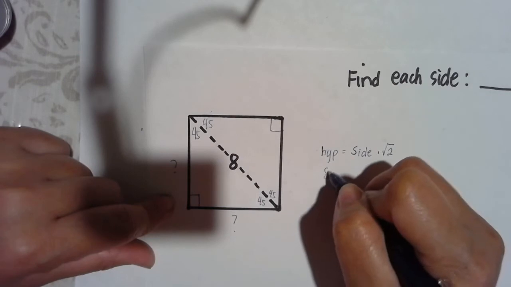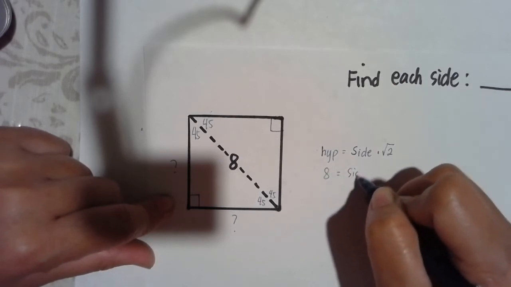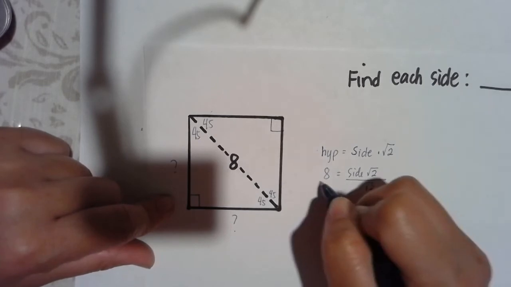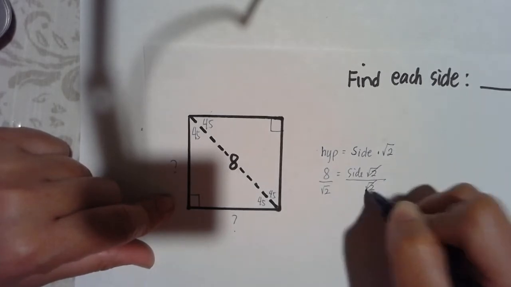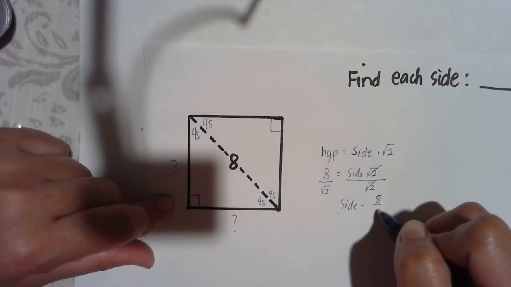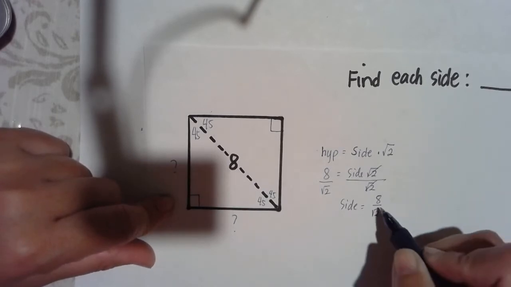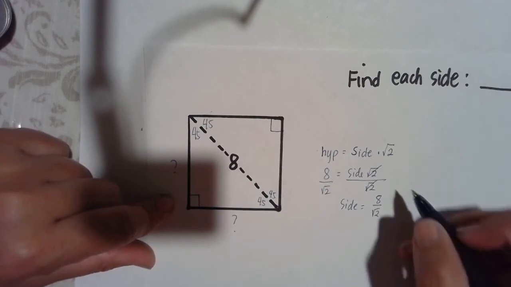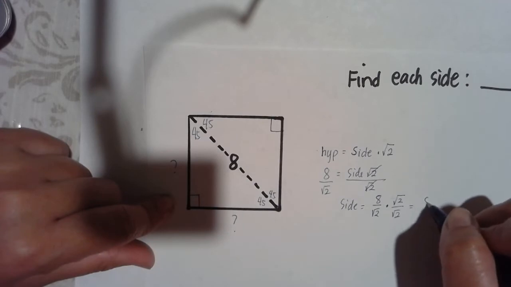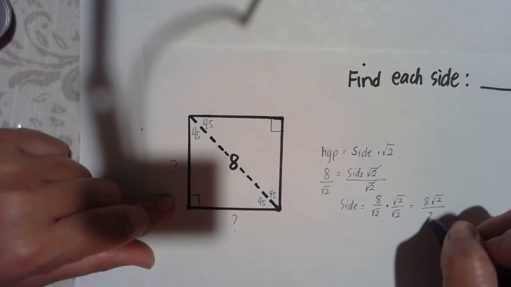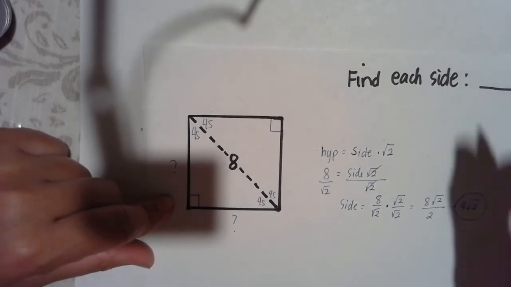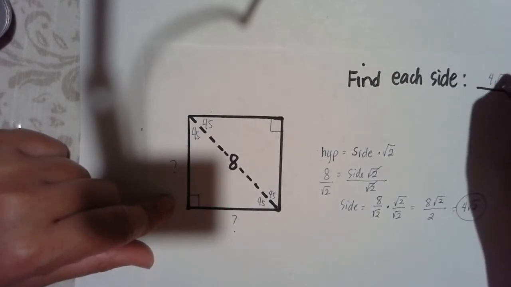If your hypotenuse is 8 and your leg is unknown, just divide by the square root of 2. Your side is equal to 8 over the square root of 2. The square root of 2 is not allowed to stay in the denominator, so we need to rationalize it. So it will be 8 square root of 2 over 2, which gives an answer of 4 square root of 2. So that's the value of each side.